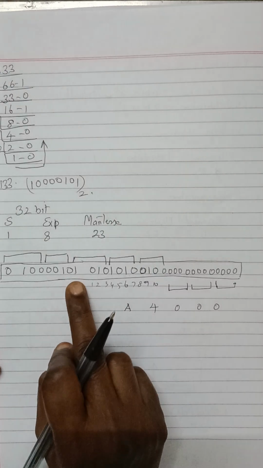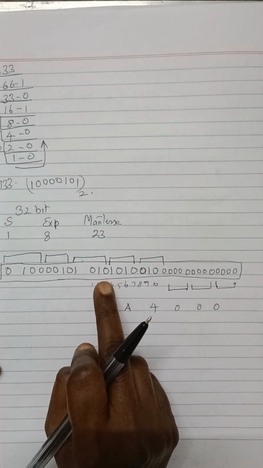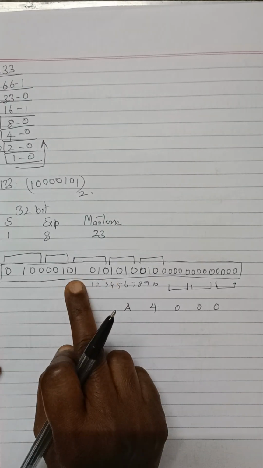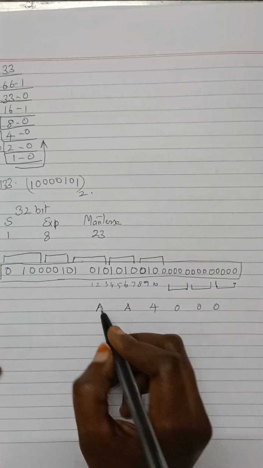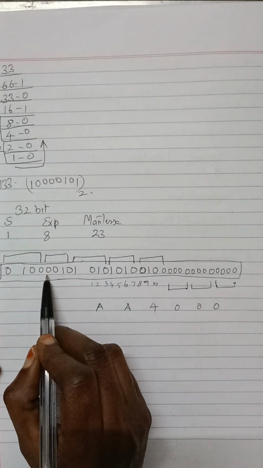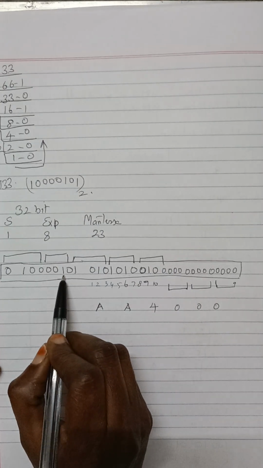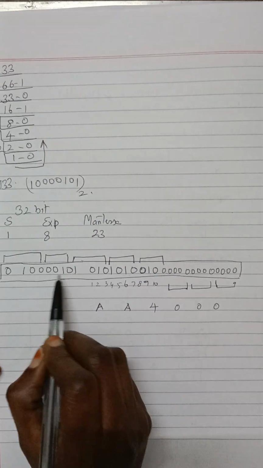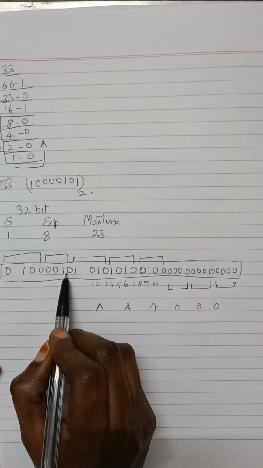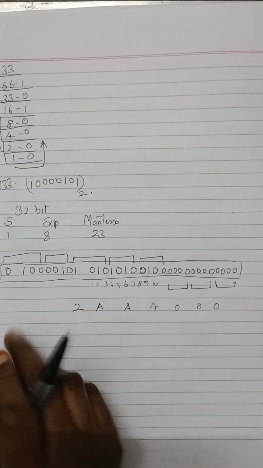Next, 1010 again, so the value is A again. Next 0010 is 10 only, which means 2, so write 2.